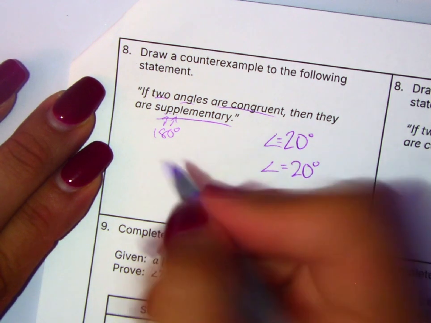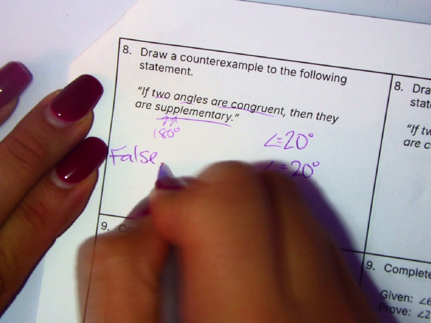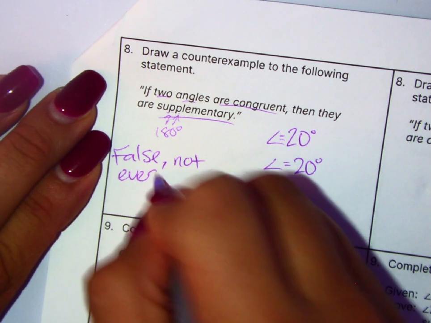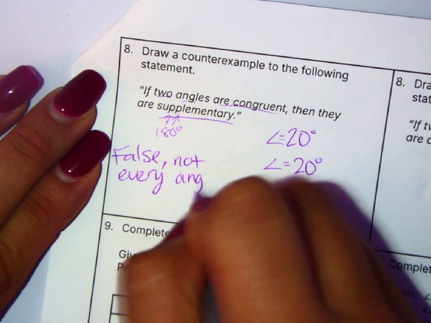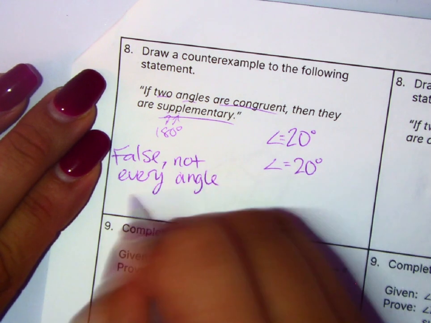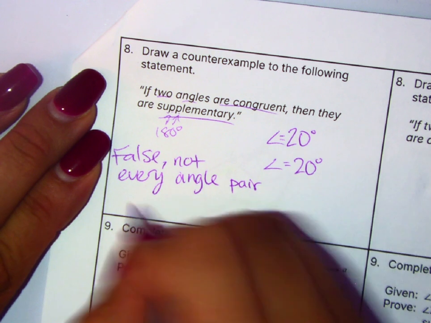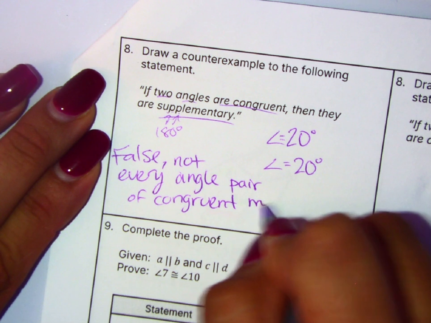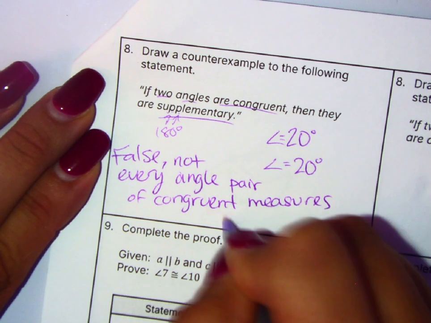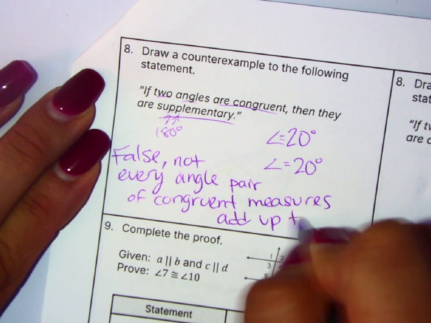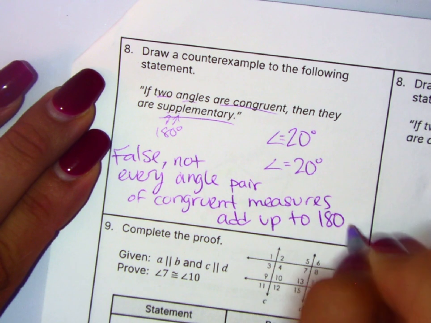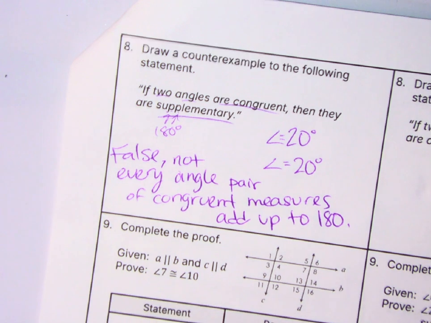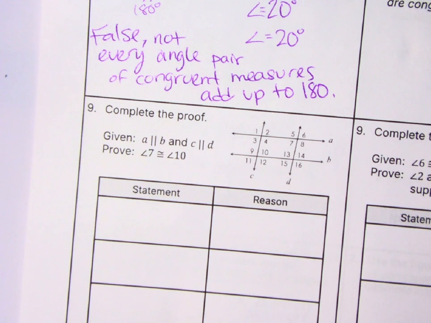That is not true. So we're going to say false, because not every pair of congruent angles or congruent measures add up to 180. And the description could be in your own words. It doesn't have to be the exact wording that I used.